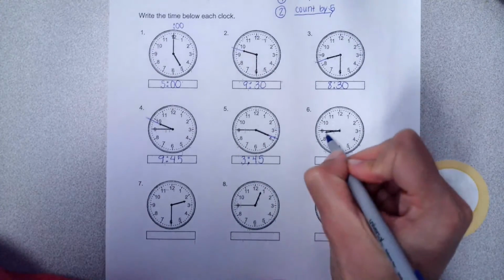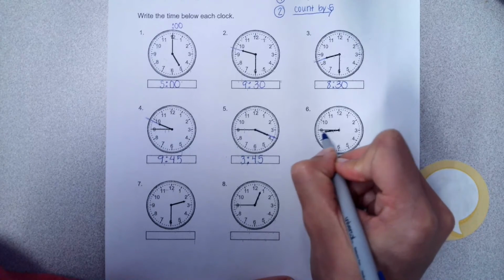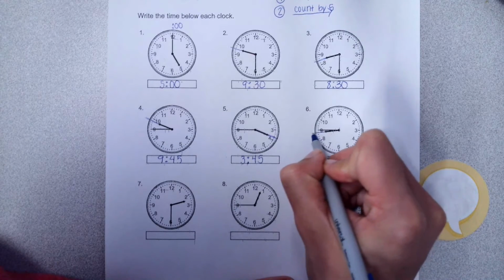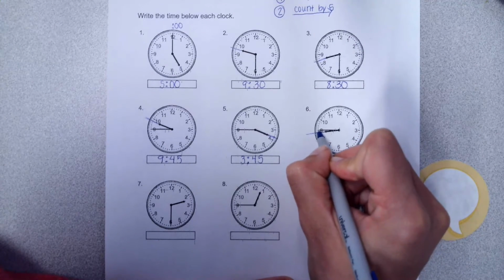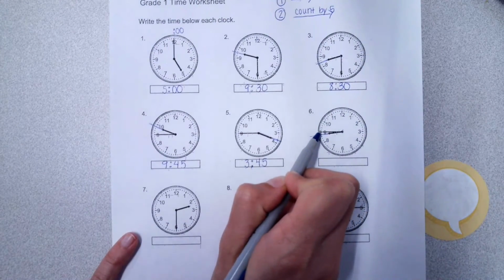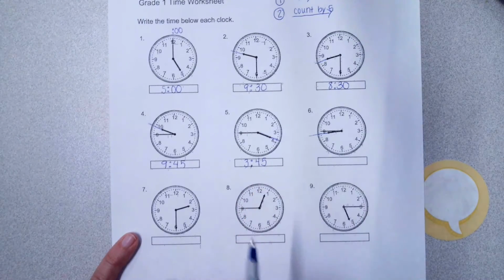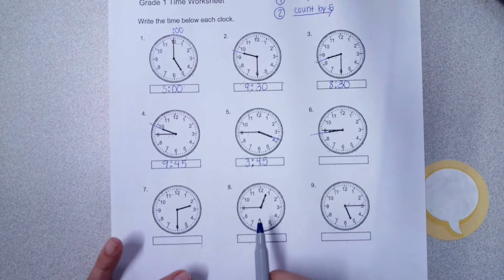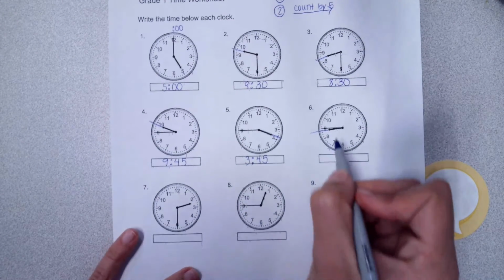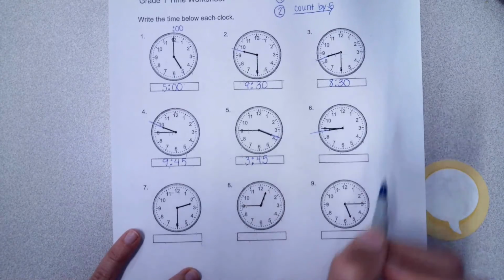Okay, number 6, draw that hour hand out. Here's the 9 tick. It is not there yet, so it's between 8 and 9. Which number do we write? The smaller number. The smaller number is 8 or 9.